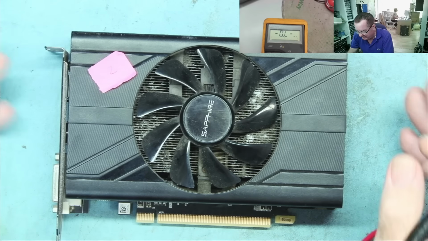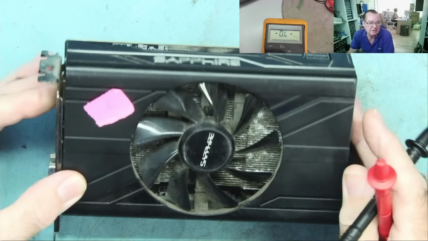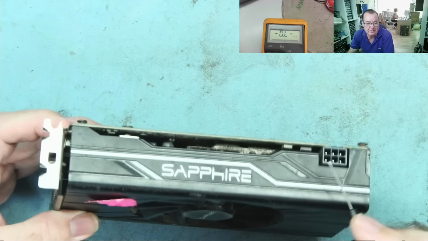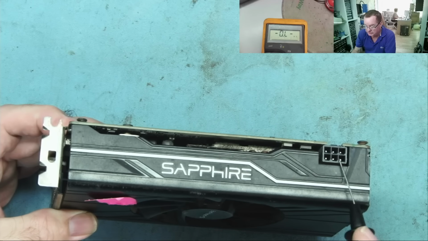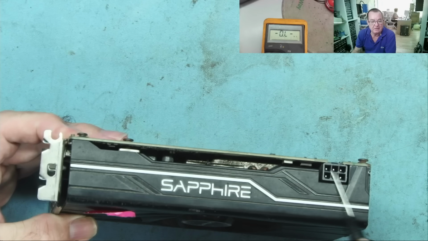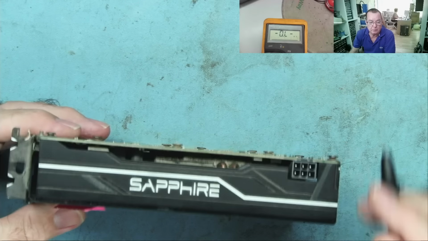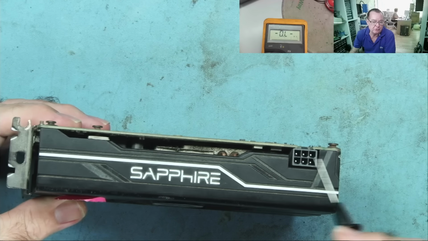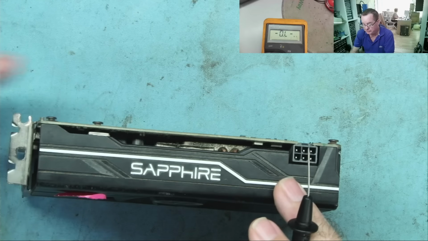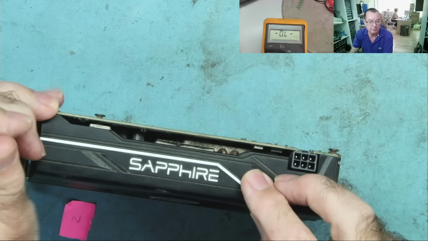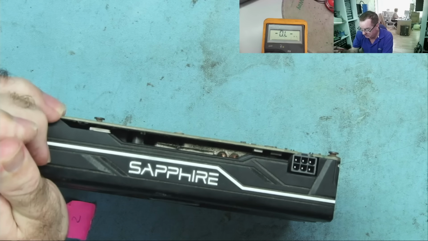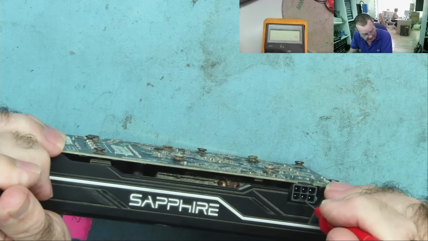So the first thing then is the power coming into the card. Any graphics card that's 75 watts or more power requirement will have connectors up here. Okay, these are 12 volt connectors. And what we shouldn't see is a short circuit or a low resistance from 12 volts to ground. So the meter is just on the ohms range at the moment. And we look from here.